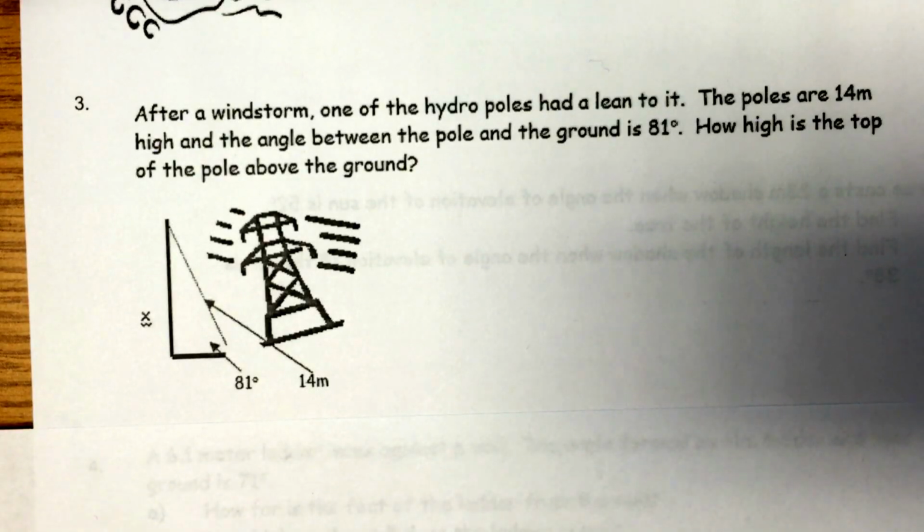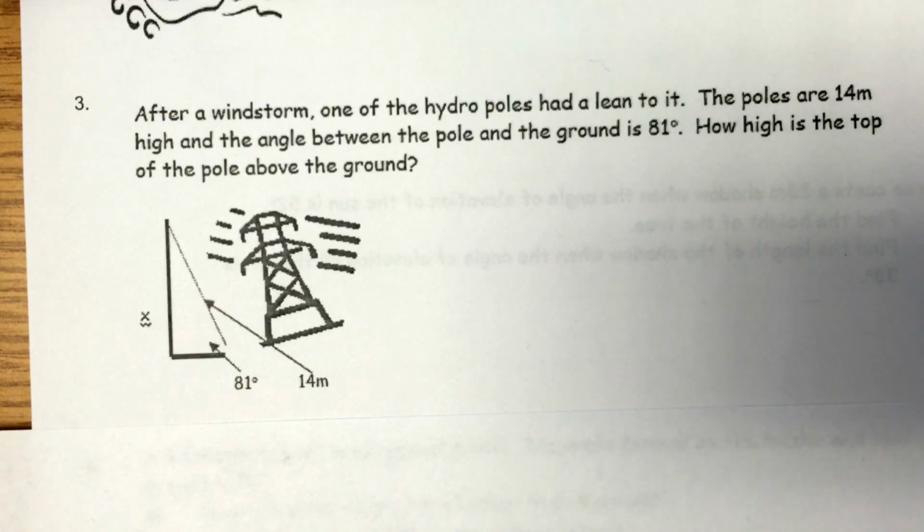After a windstorm, one of the hydro poles had a lean to it. The poles are 14 meters high, and the angle between the pole and the ground is 81 degrees. How high is the top of the pole above the ground?